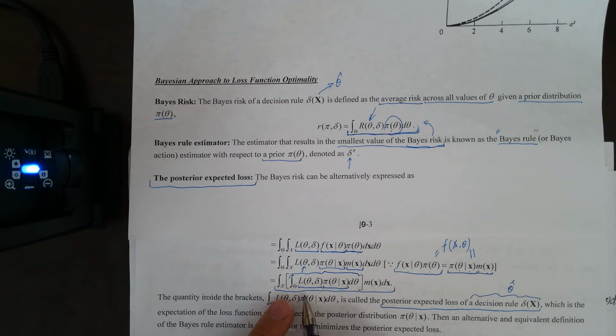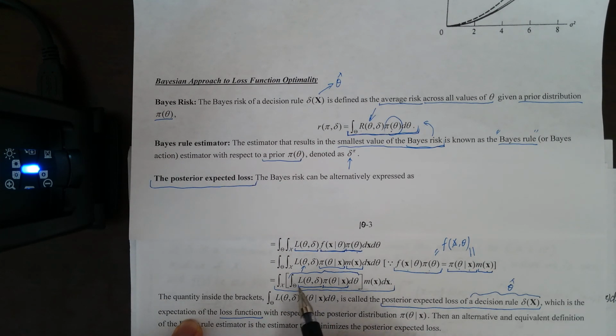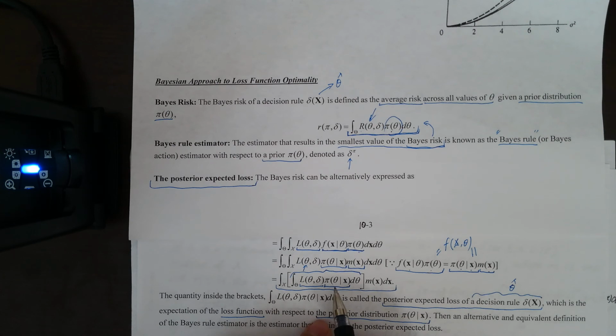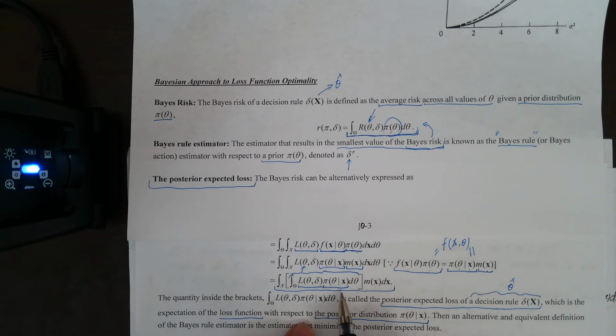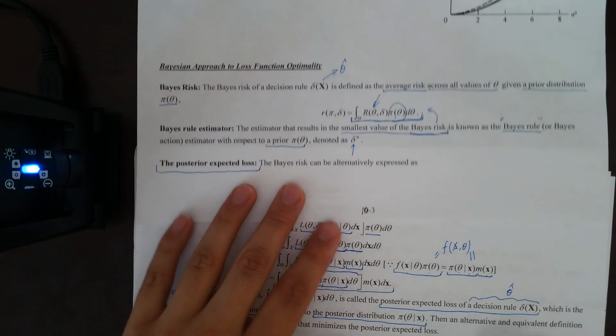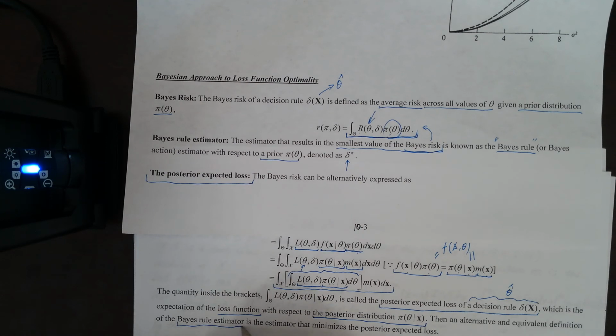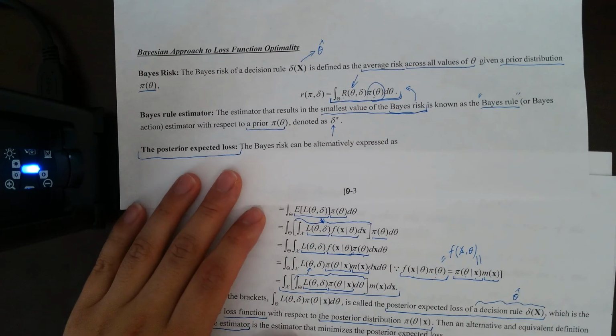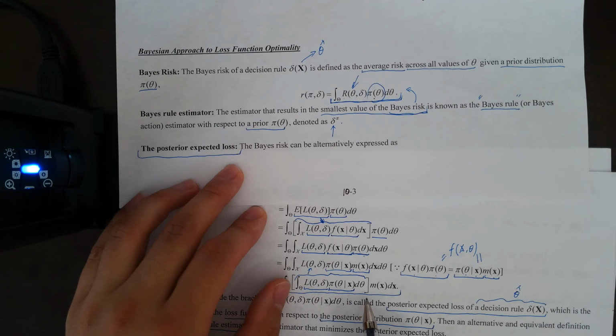This posterior expected loss is the expectation of the loss function. You see here, this is the loss function, and this is the expectation of this loss function with respect to the posterior distribution pi of theta given x. Again, this is the expectation of the loss function under the posterior distribution. So an alternative and equivalent definition of the Bayes rule estimator is the estimator that minimizes this posterior expected loss. This is what I just explained.